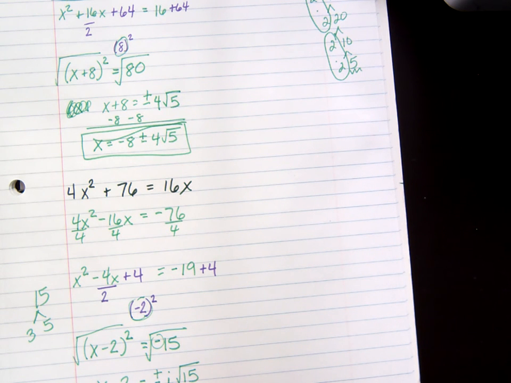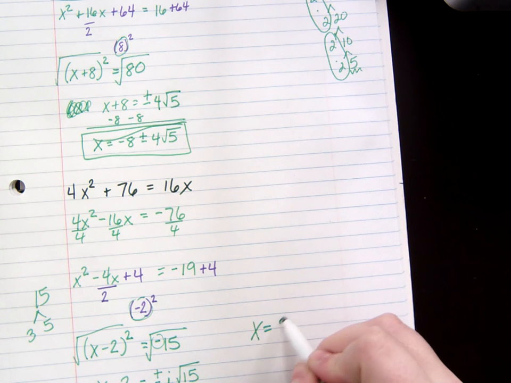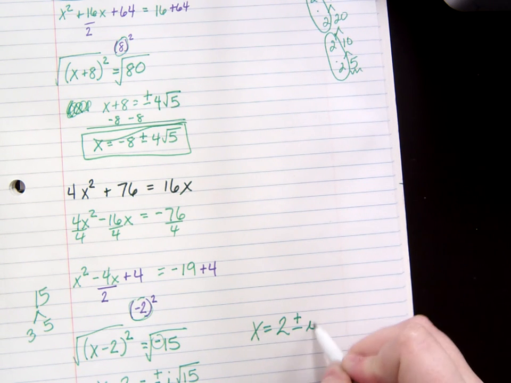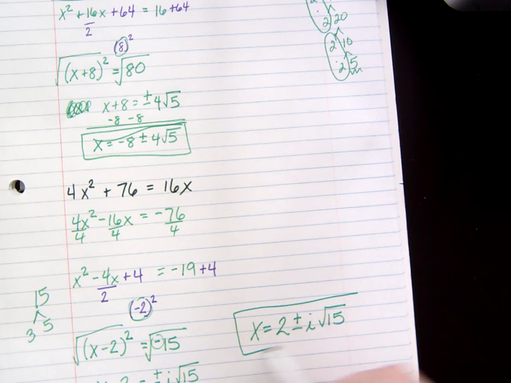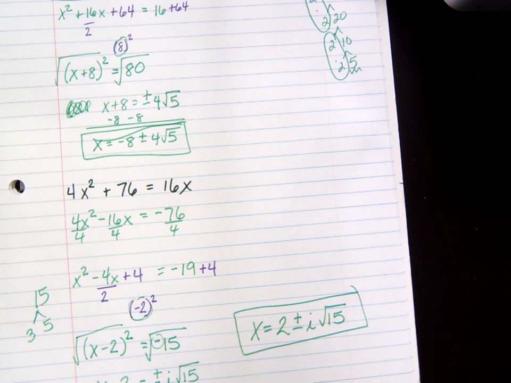So the last step is to add 2 to both sides to give me positive 2 plus or minus i square root of 15. And because one's real, one's imaginary, you cannot add them or subtract them. So those are my 2 answers for that problem.